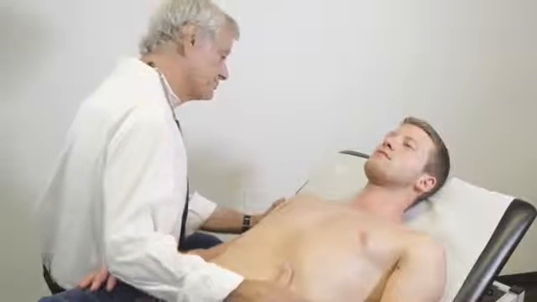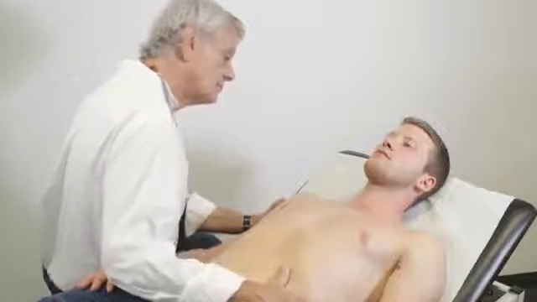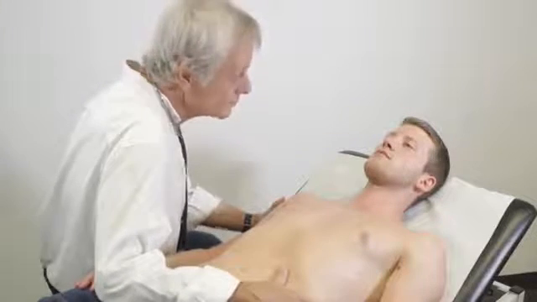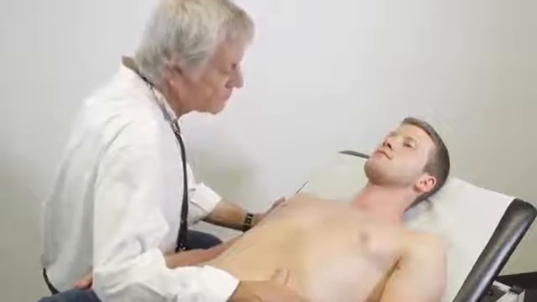For example, a thoracotomy scar can indicate a history of cardiac surgery, and distended neck veins can be a sign of heart failure or superior vena cava syndrome.